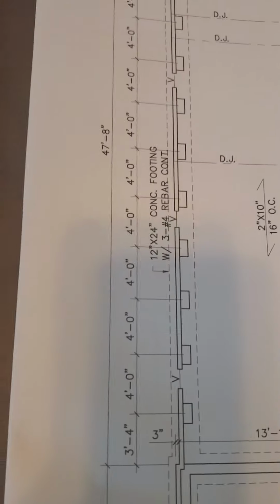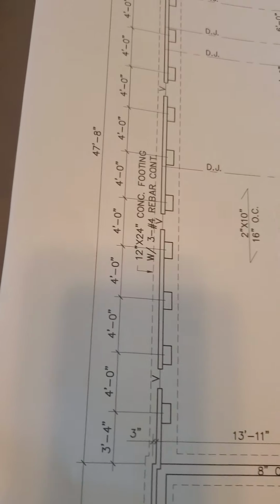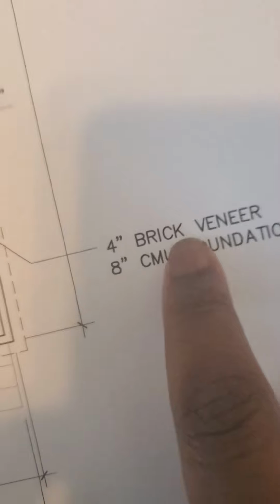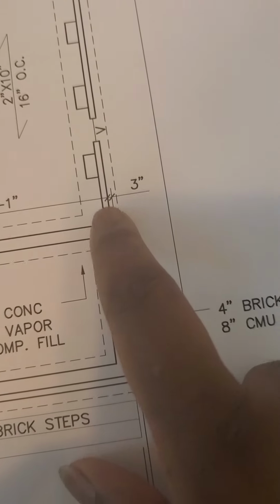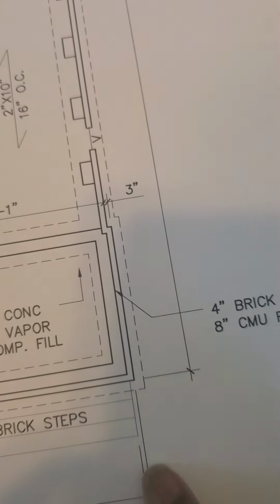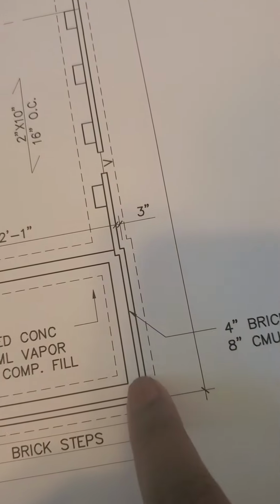You then have a pretty skinny, darker solid line running around the perimeter of your house. And that is your 4-inch brick veneer, okay? And that is what is notated here. 4 inches of brick that goes all the way around your house. And then you have your 8 inches of CMU, which is the thicker portion.